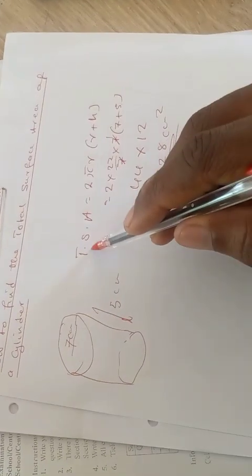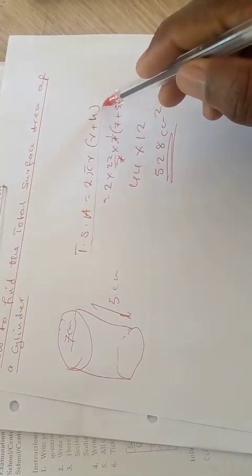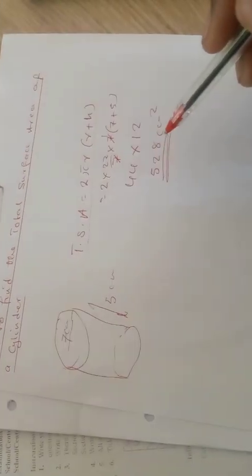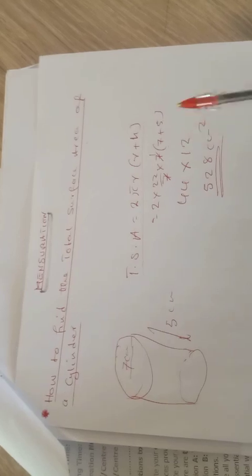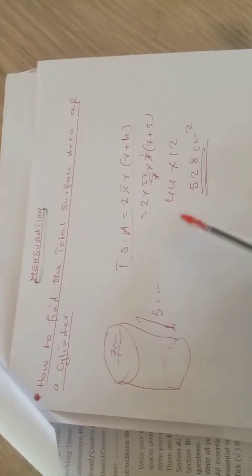So this is how you find the total surface area of a cylinder. Always remember, if it's the total surface area of a cylinder, this is the formula you need to remember and use. Once you use this formula, you get your answer correctly and easily. This is 3 marks. Okay, so now we have seen how mensuration is done when finding the total surface area.